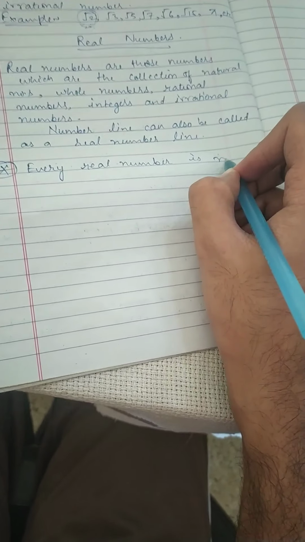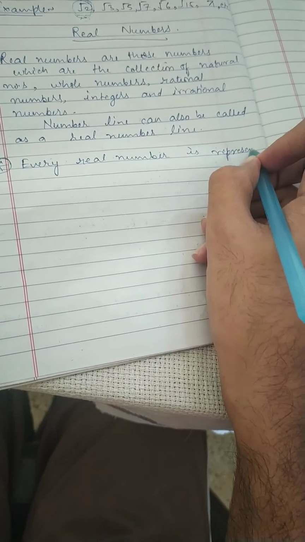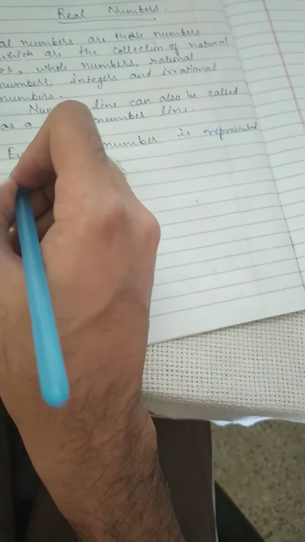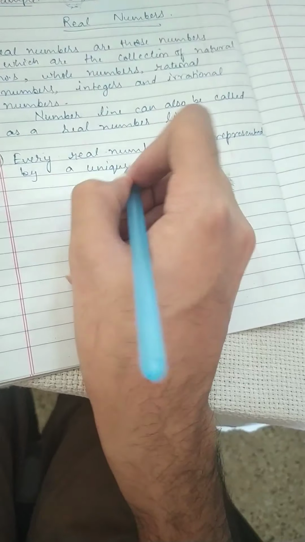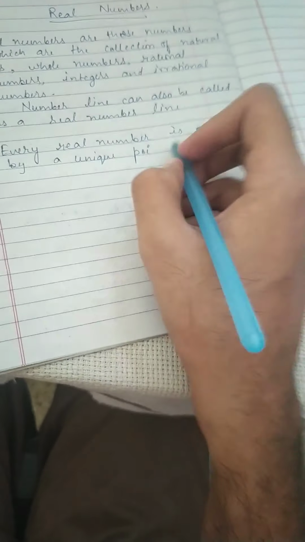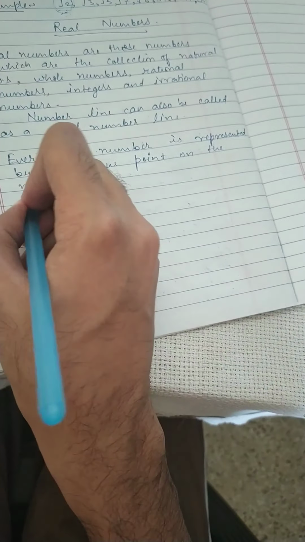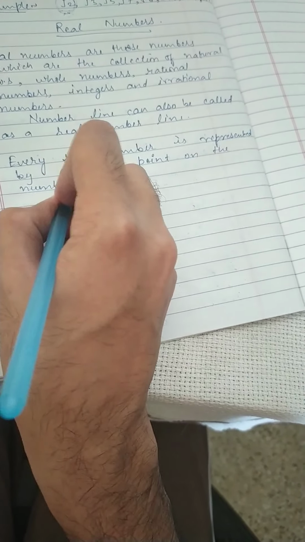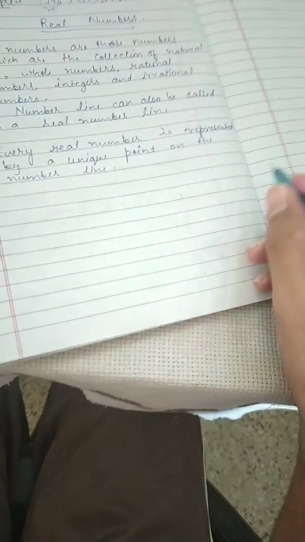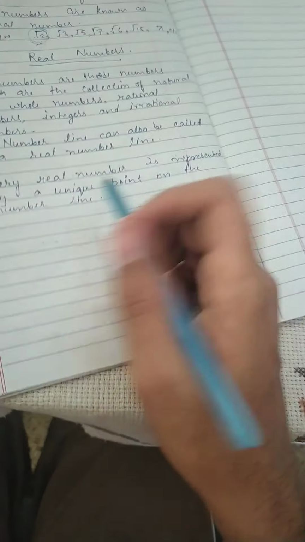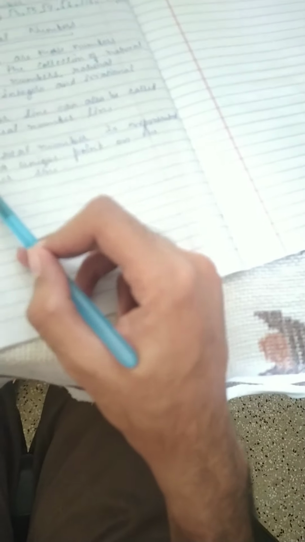So what does this mean? Every real number is represented by a unique point on the number line.